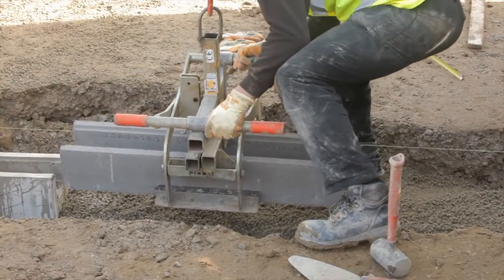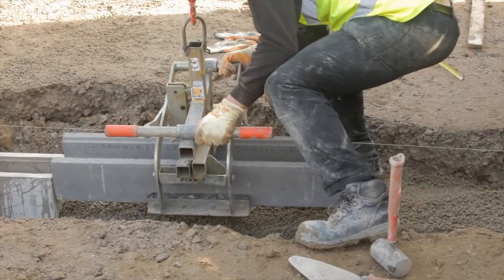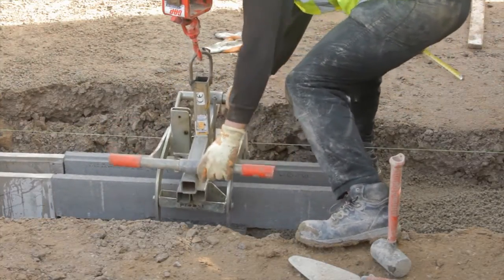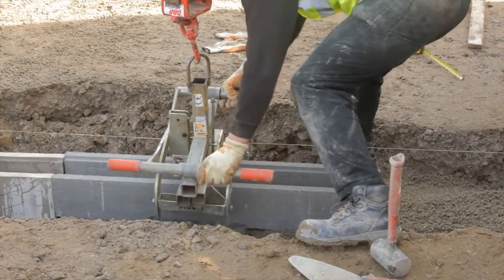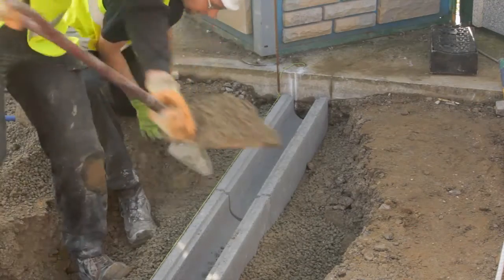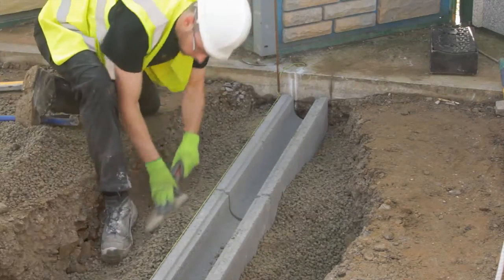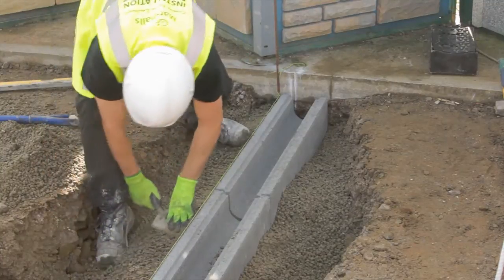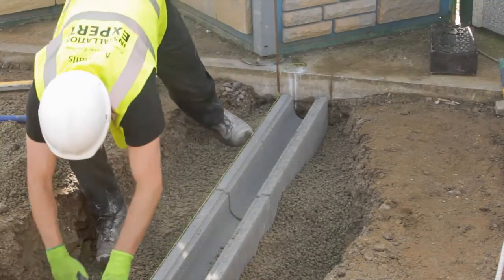Alternatively, the channels may be bedded onto a layer of 10 to 40 mm cement mortar, M12 mortar to BS EN 998-2, on a previously prepared concrete foundation. Where cutting is necessary, channels should be cut so that no single unit is less than 350 mm in length, using a concrete saw or disc cutter.